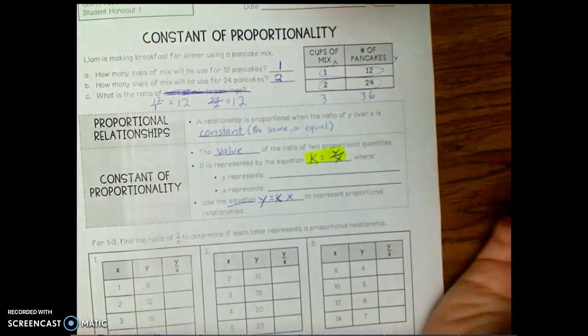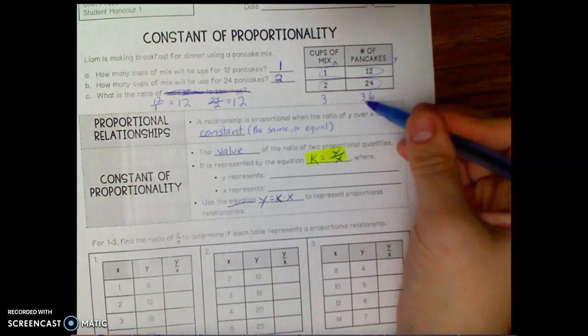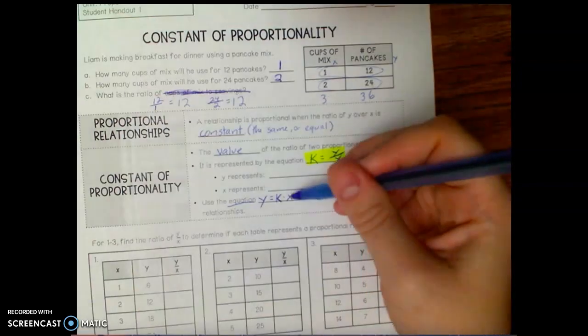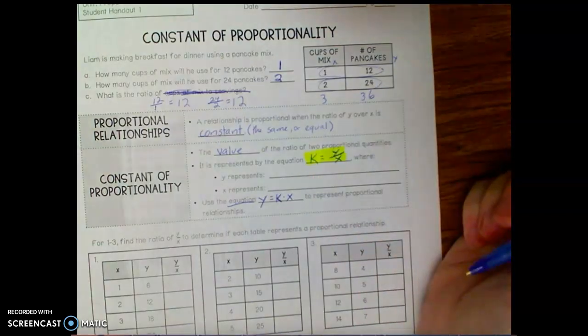What that means is that this 36 right here, I got that by taking 3 times the constant. My x value times the constant gives me the y value.